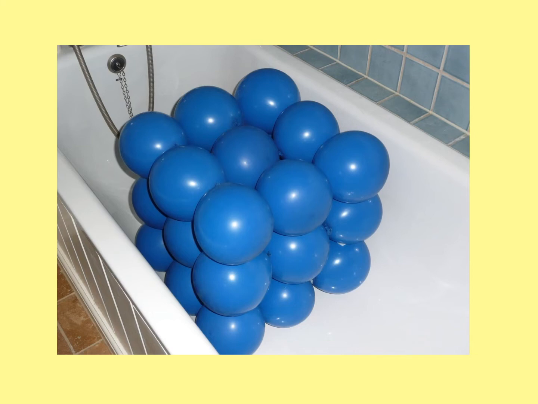Okay, here I have used balloons to model a solid. So you can see that these balloons are neatly organised, they're all touching, and so they're a good model for a solid. Now, what is it that's holding these balloons together? Just have a think for a few seconds. What is it that's holding them together? So maybe it's blue tack, maybe it's sellotape, maybe it's glue. But whatever it is, we can't see it. We just can see that they are all stuck together.